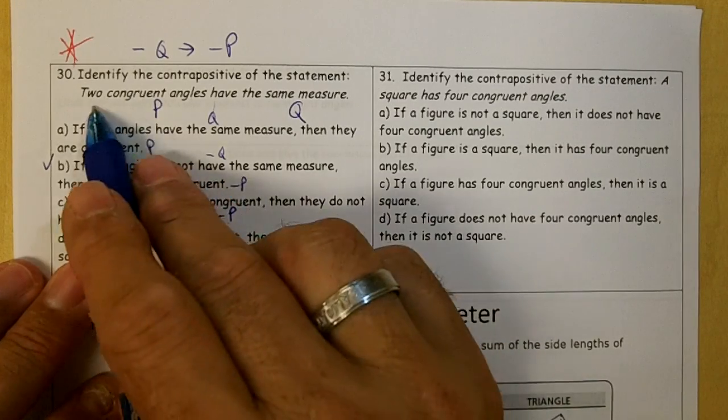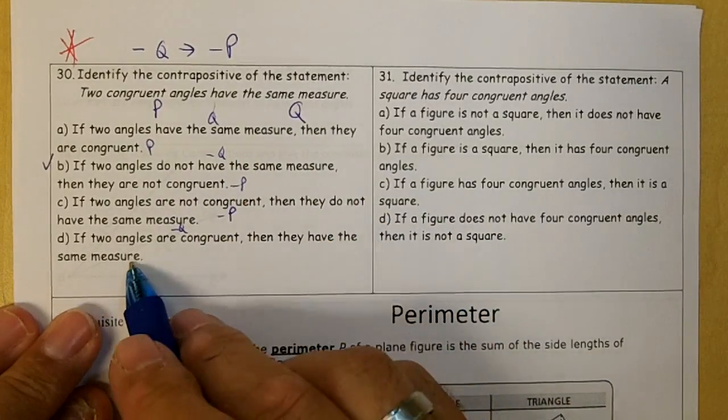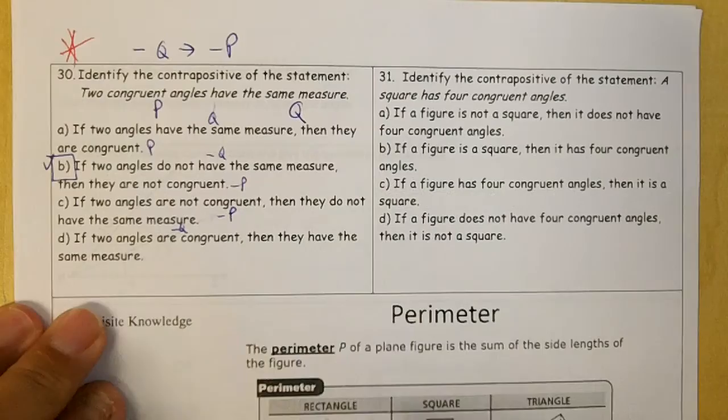If two angles are congruent, then they have the same measure. It's the same exact thing, and that's your conditional. So the answer on this is B.